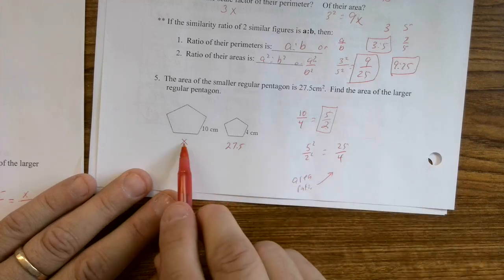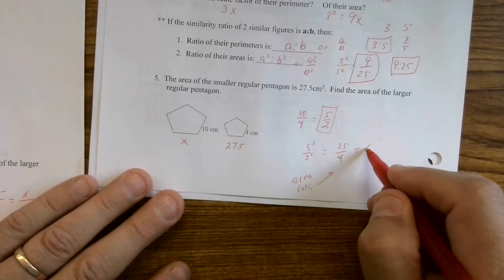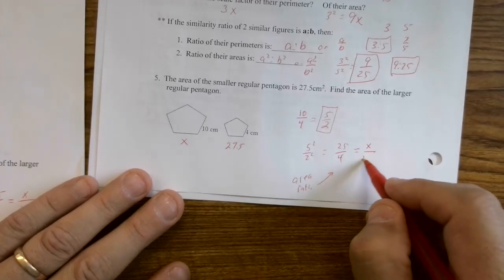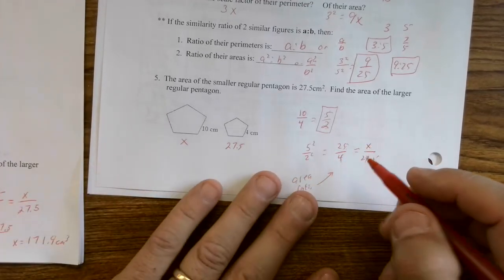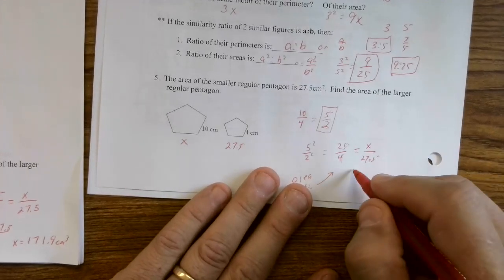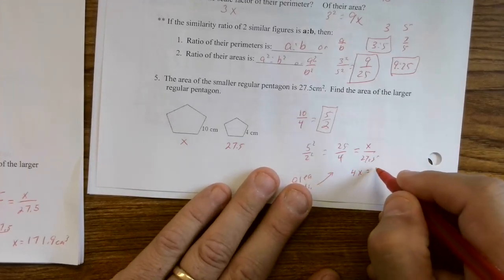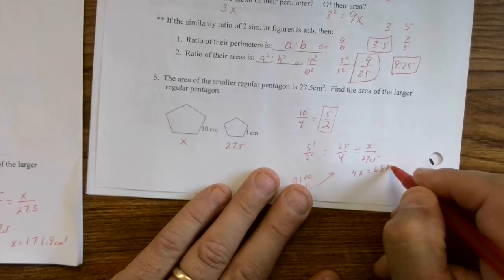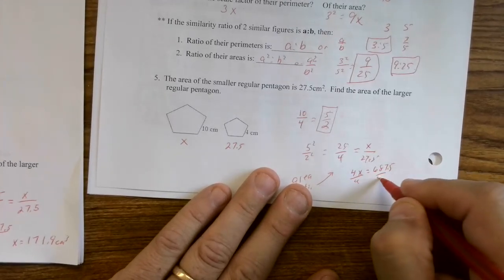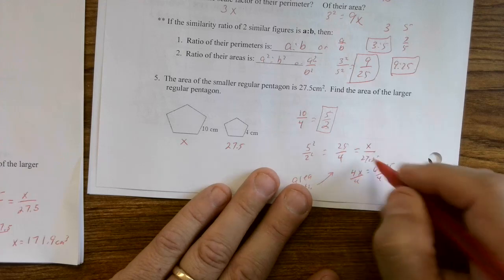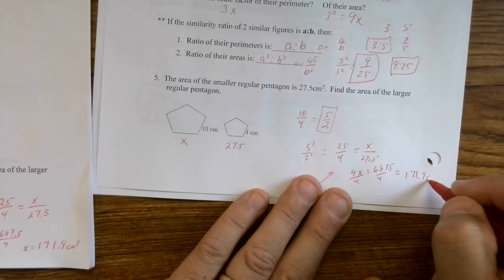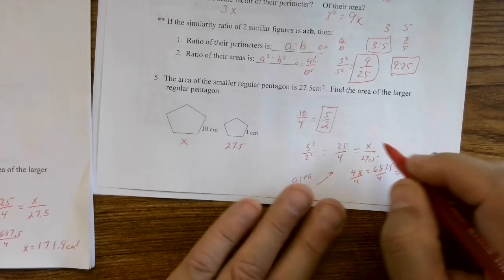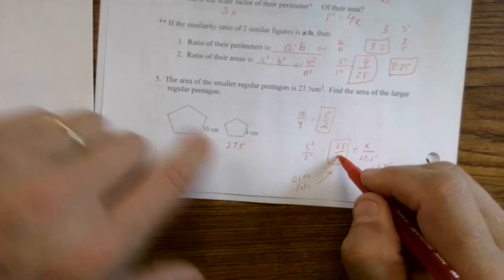So now we want to find our bigger one, which is x. Our smaller one is 27.5. Larger, smaller, larger, smaller. So if we cross-reference, we'd have 4x equal 687.5. Dividing 687.5 by 4, we get 171.9 centimeters squared. So the key thing here is getting our area ratio to solve this.